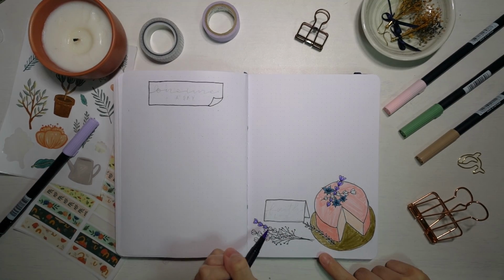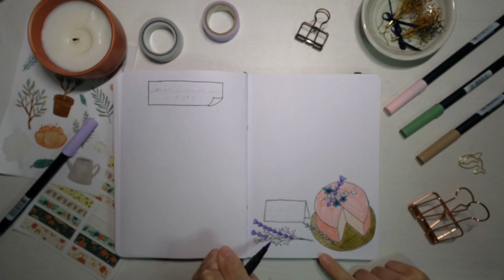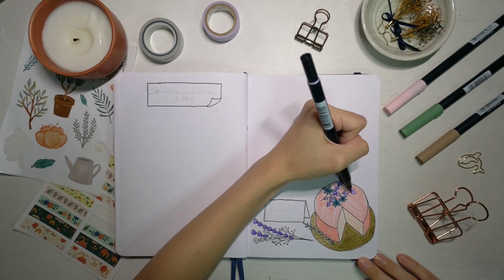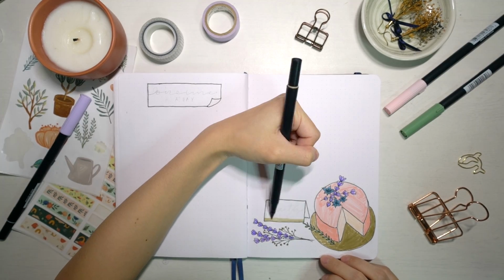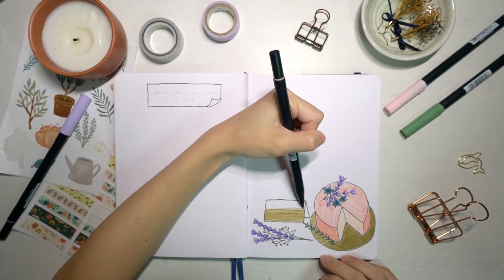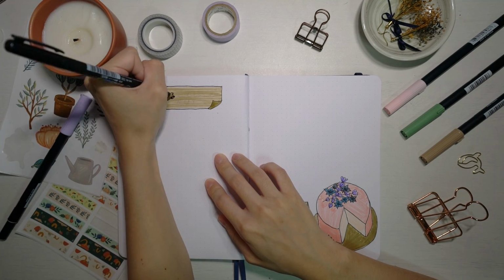I'm just drawing a really cute small bouquet of flowers at the side as well. And I'm so sorry that the camera keeps refocusing on my pen. I just started recording on a camera, so I'm still trying to get the hang of it, and I did not know that it kept refocusing like that. I'm still trying to figure all this technology stuff out.